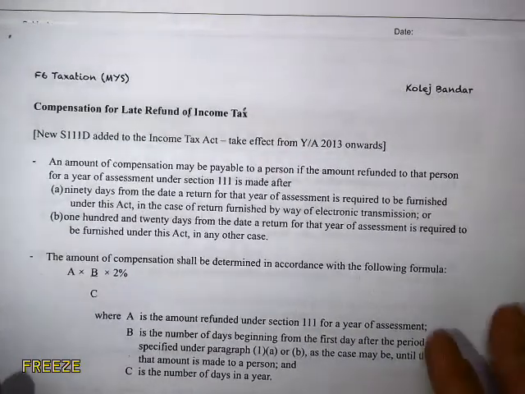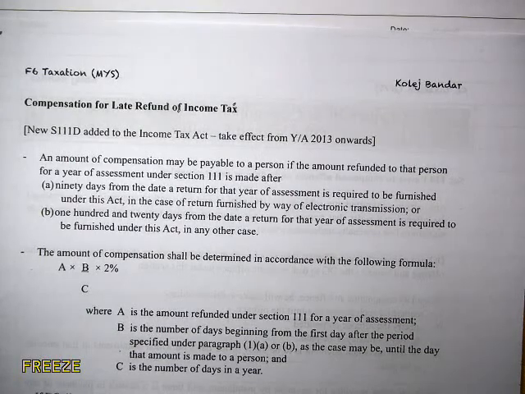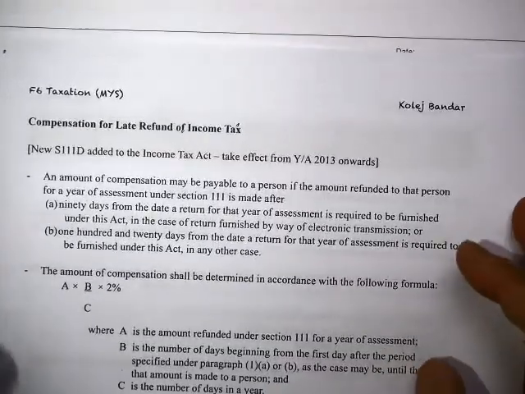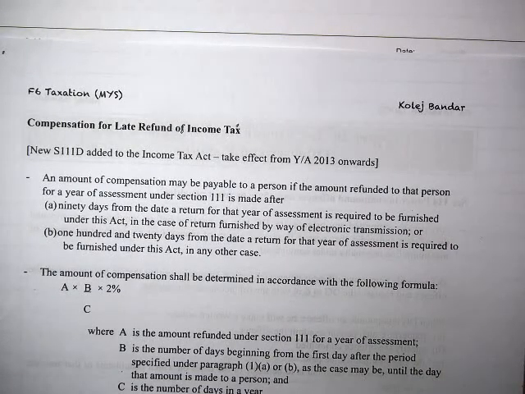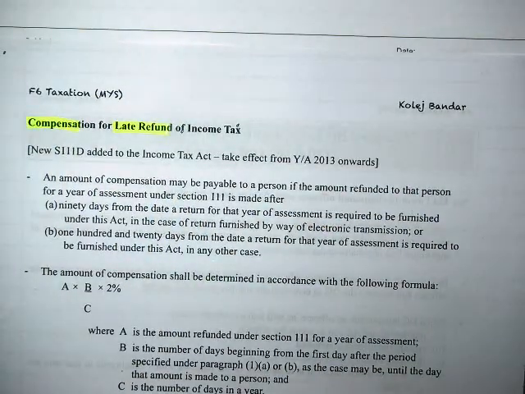Okay, turn to page 254. Now, the government wants to show that they're very efficient. So they tell you, you pay your tax late, we charge you interest. So if they return your money late also, they give you back interest. So now we will give compensation for late refund. It's not now, it's only beginning next year, 2014.